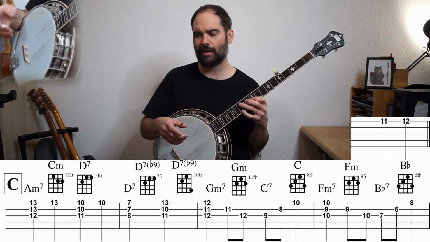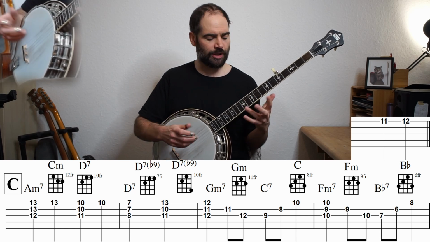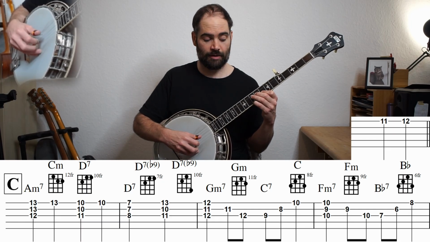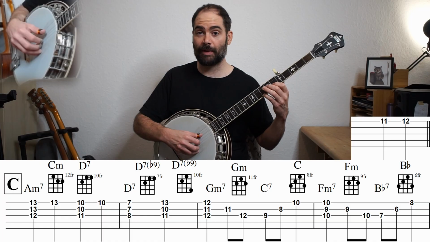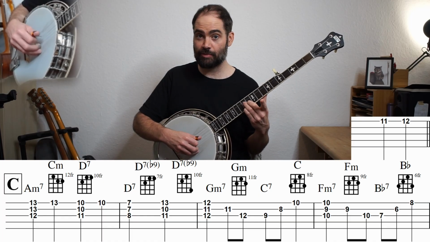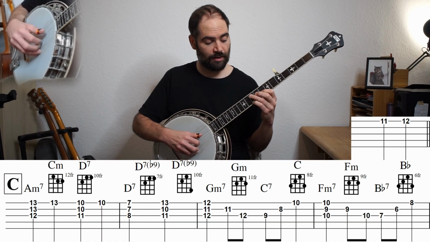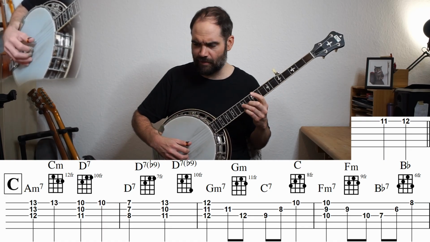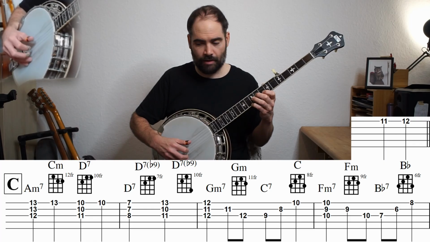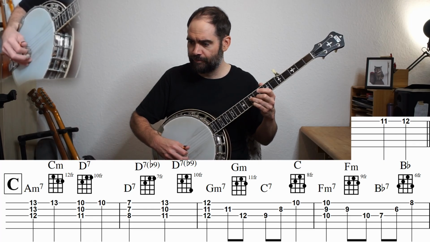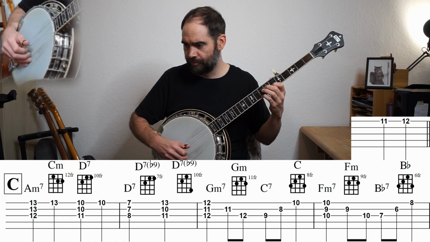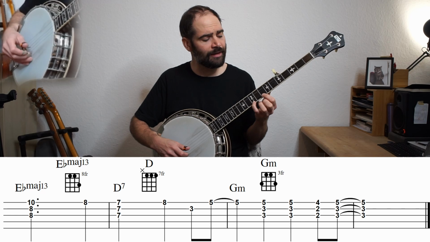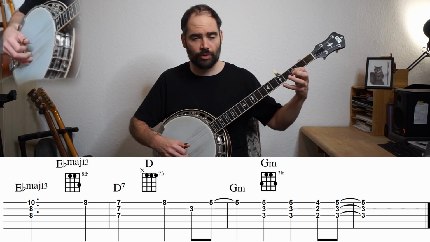And then here we have a quick run, and we'll show you the chords first. We're going from G minor to a C major, and then an F minor to a B flat major. So it's that A minor type shape to this F shape. And you can play it however you want, but in this arrangement I have... There you go.